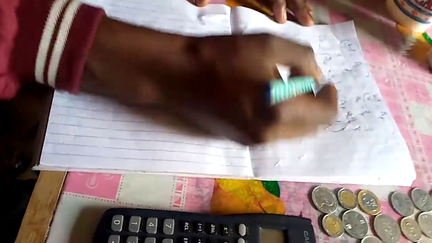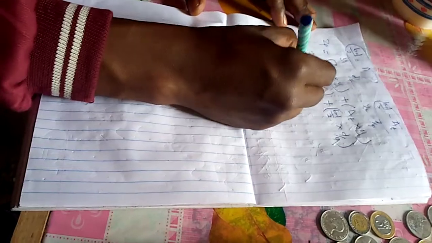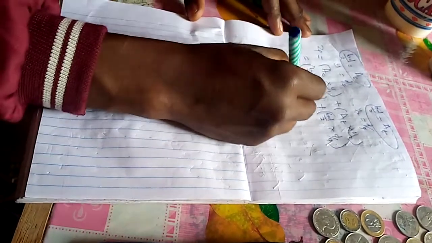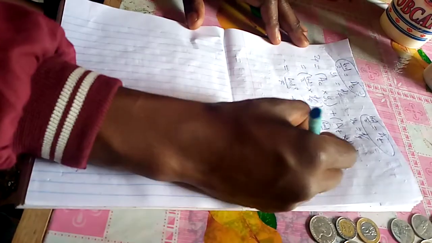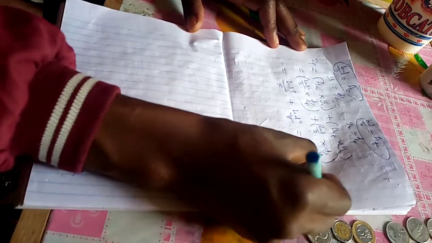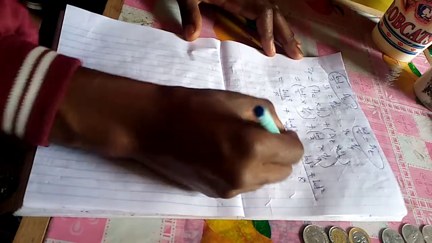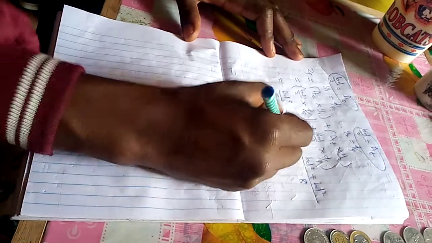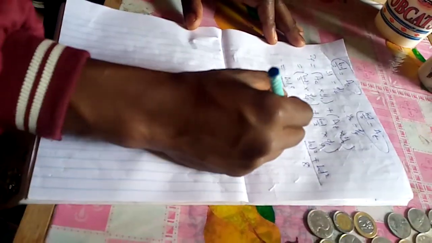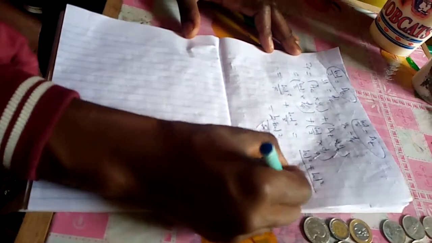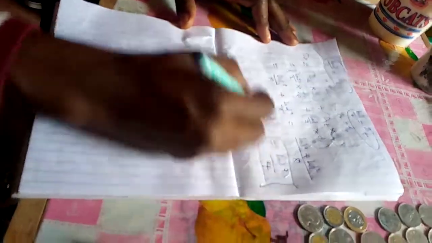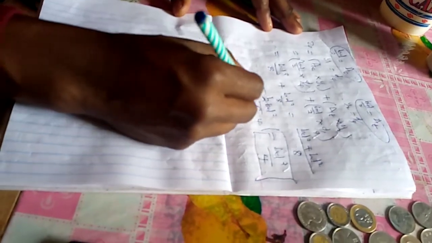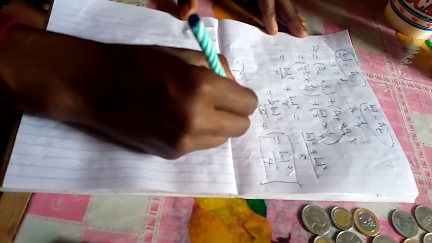So this one will be BD squared over 8 plus BD squared over 8. Then our LCM is 8. So BD squared plus BD squared, that is 2BD squared over 8, which equals BD squared over 4. This is now our plastic modulus. So plastic modulus is equal to BD squared over 4.